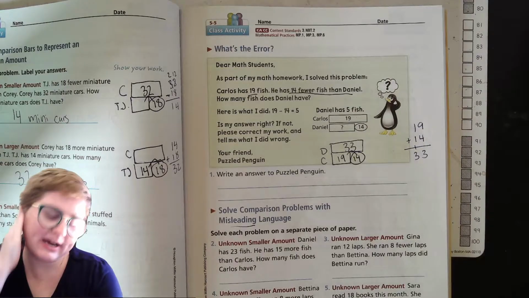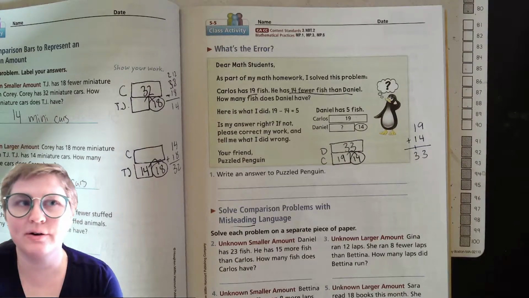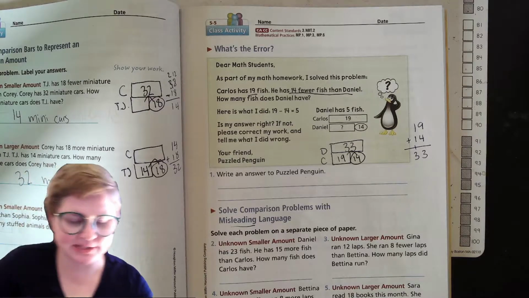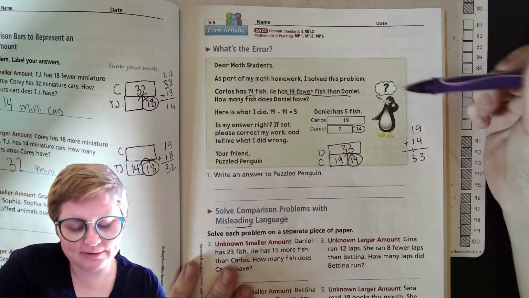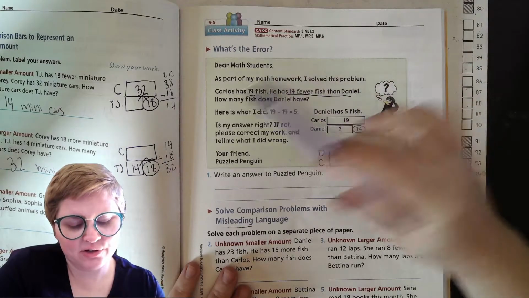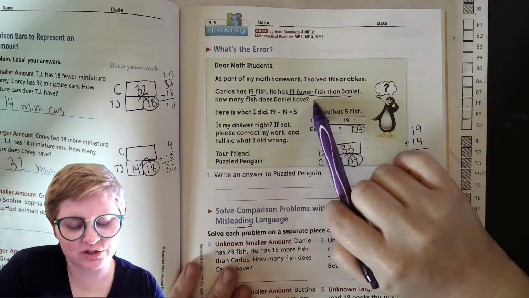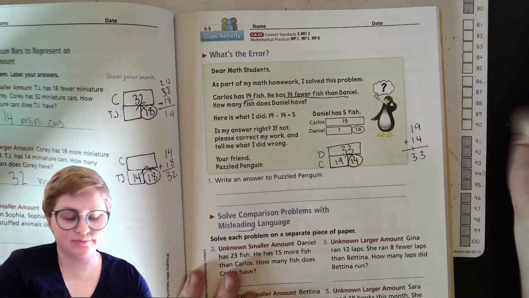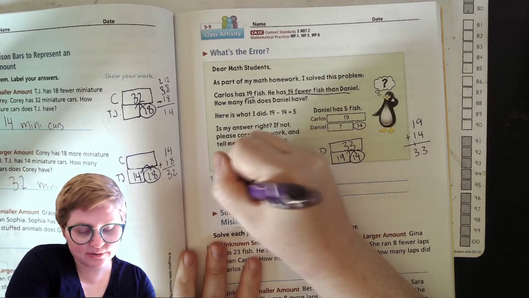So how can we explain to this penguin what he did wrong in a polite way, right? Because everybody makes mistakes. It's no big deal. So I would say, if Carlos has fewer fish, Carlos should have the small bar. So I'll say, oops.